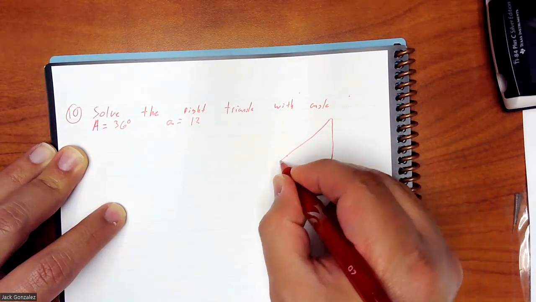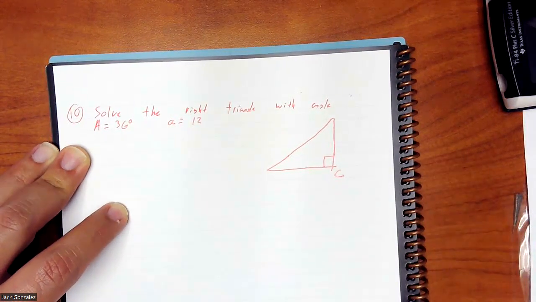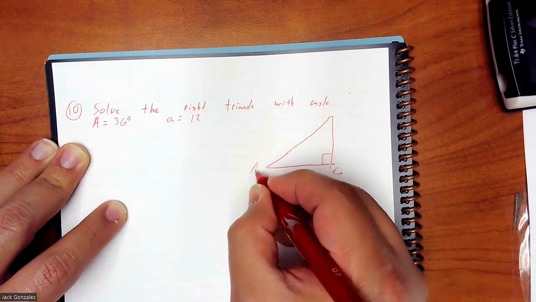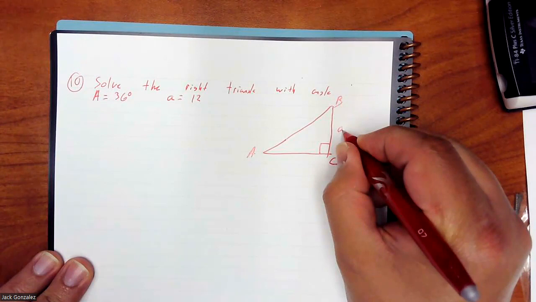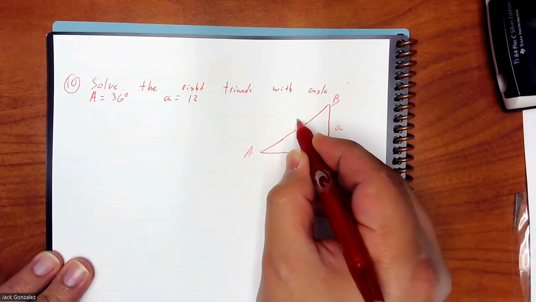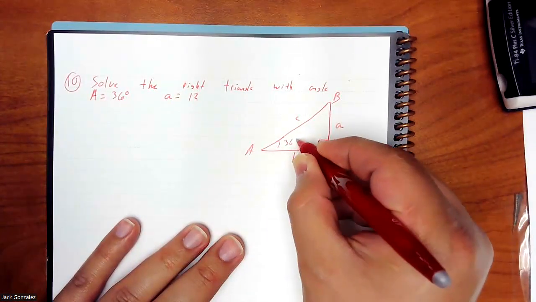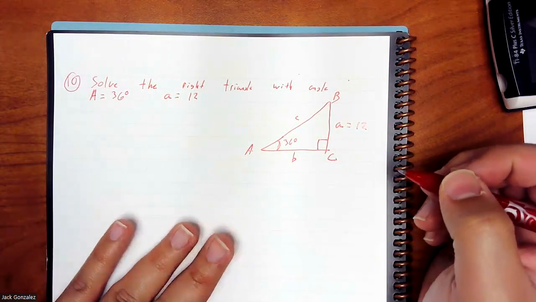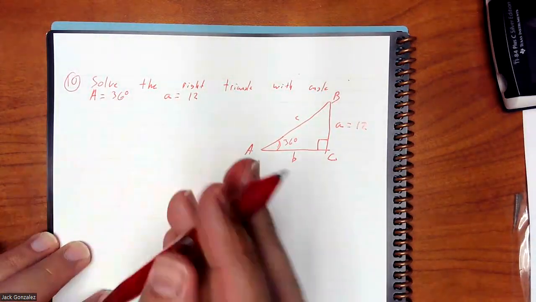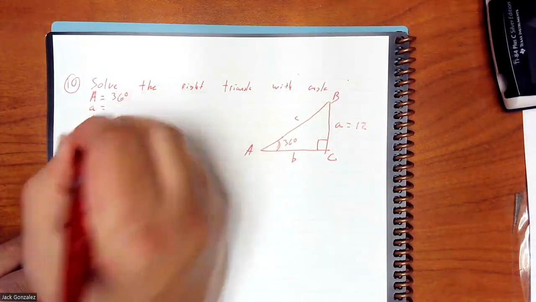So you can choose where you want to put it. Remember that the corner has been C for the right angle. I think in the notes we call this one A and B. Once you've chosen that, remember that opposite sides will be the lowercase. Opposite right here, opposite right there. Lowercase c's hypotenuse. So we have 36 for this guy, and this one is 12. Okay, so I'm gonna write this better, like we did in the notes.